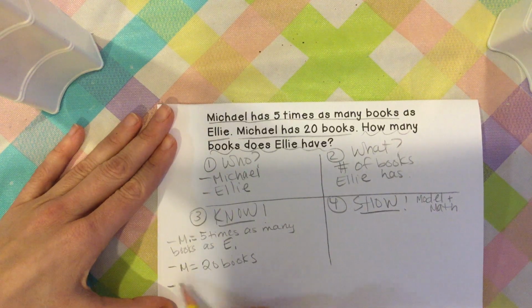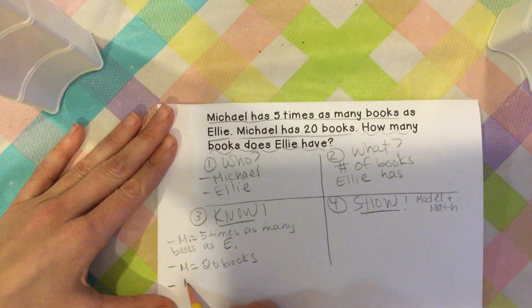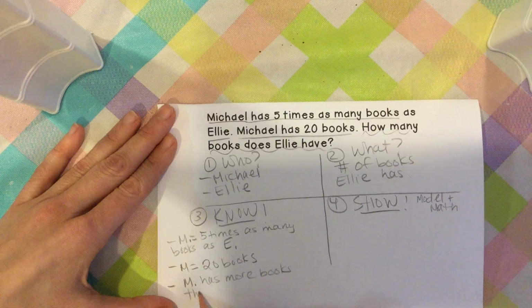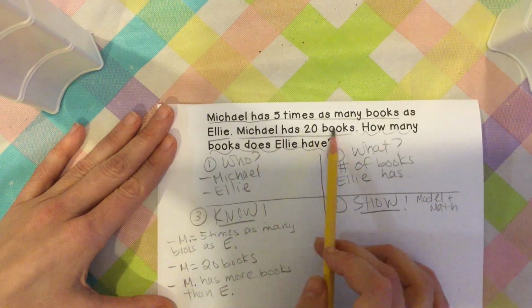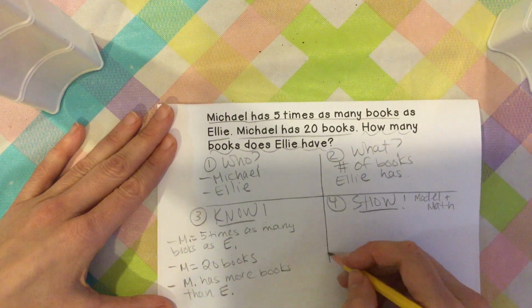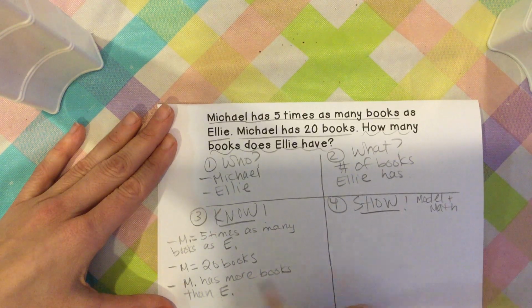And if it's 5 times as many books as E, I'm thinking that Michael has more books than E. Again, it's not in the problem. I never said that, but I'm making an inference here that I'm going to use later when I get to my final answer to make sure I'm correct.